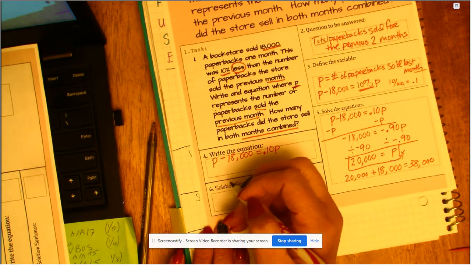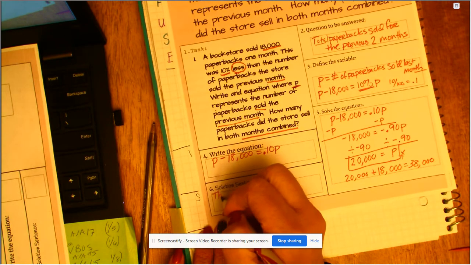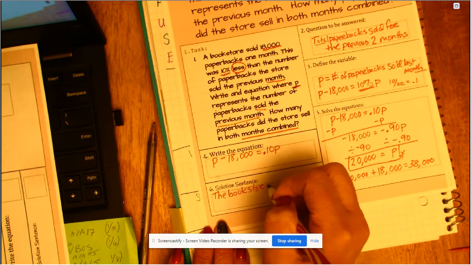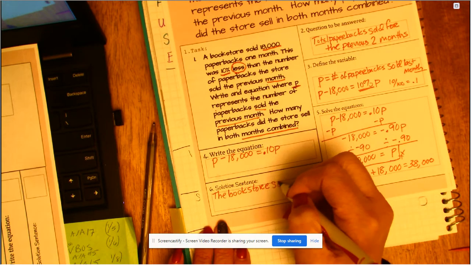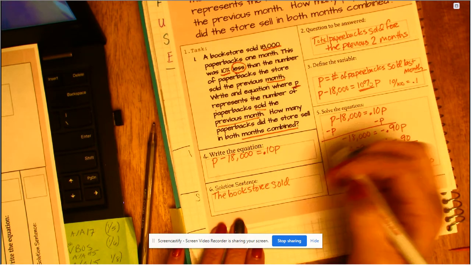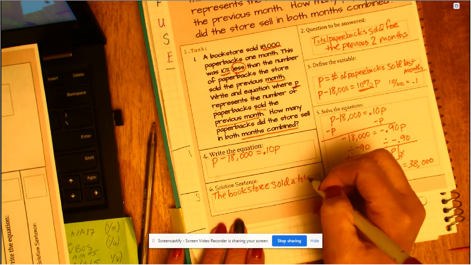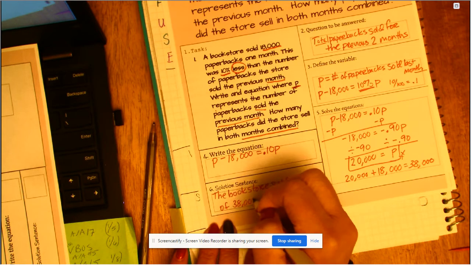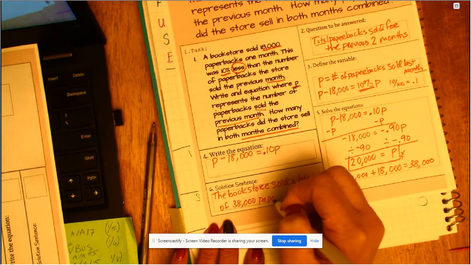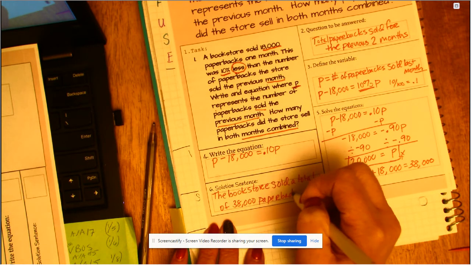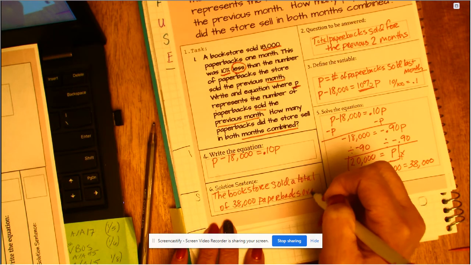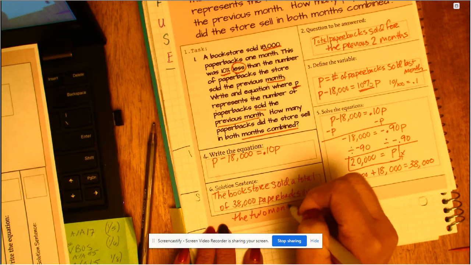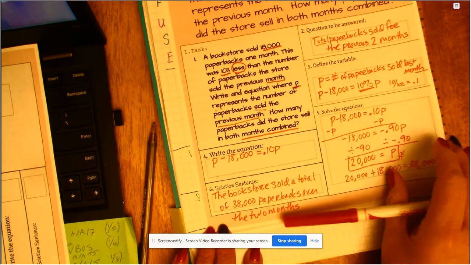So the solution sentence: the bookstore sold a total of 38,000 paperbacks over the 2 months.